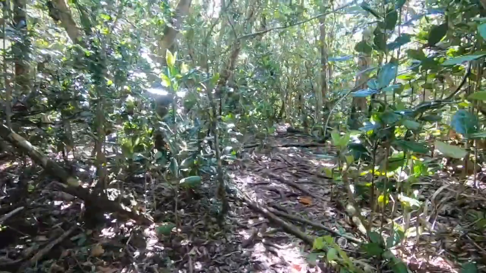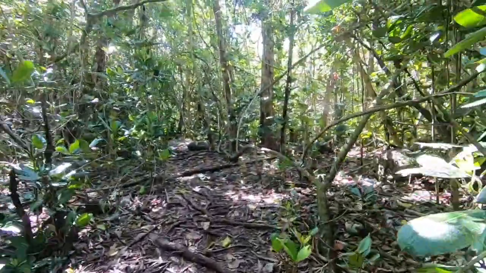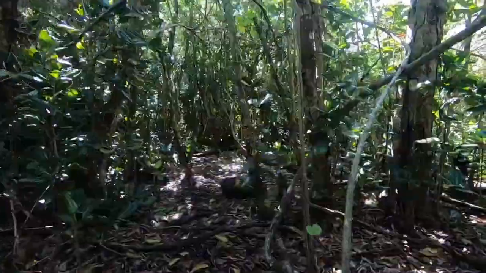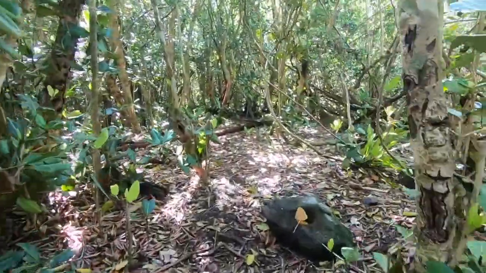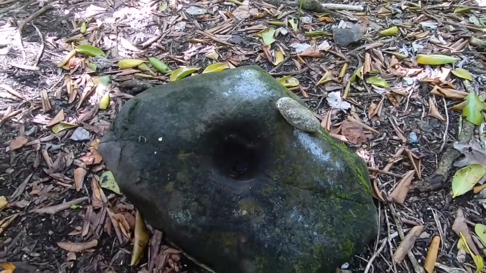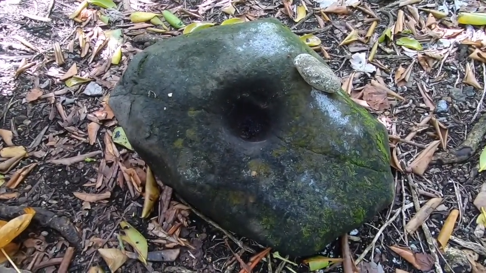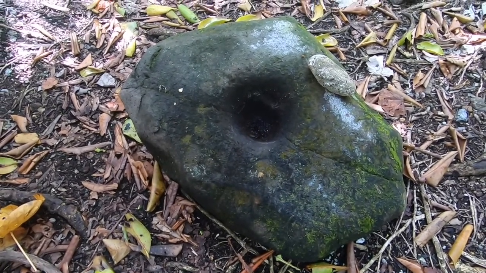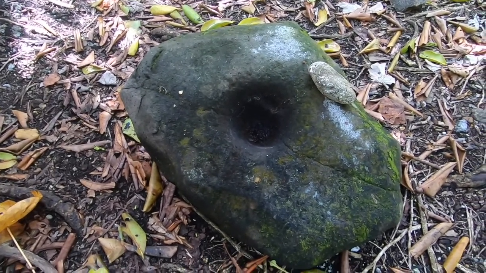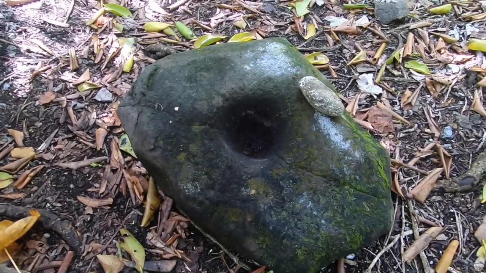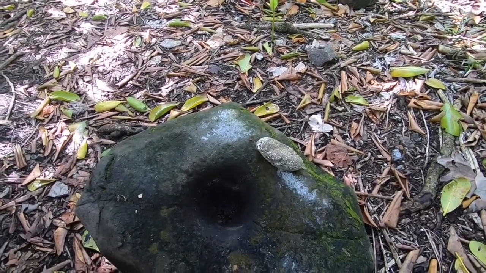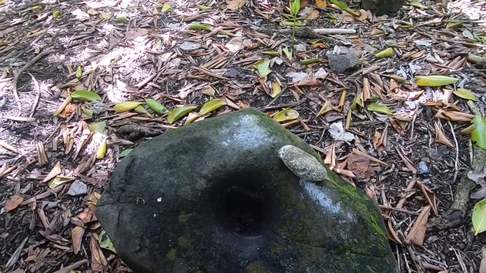We're coming along now through the ancient village. And just up ahead is one of the Lusong grinding stones. Right here. This is made out of volcanic rock, which doesn't occur locally. They must have brought this here from the south somewhere. The stone that's sitting on there for a grinding stone is perhaps what they would have used, or it may just be another rock that was lying around.